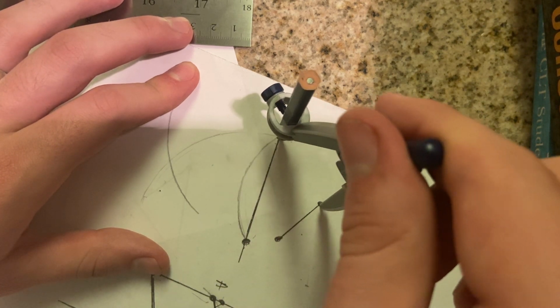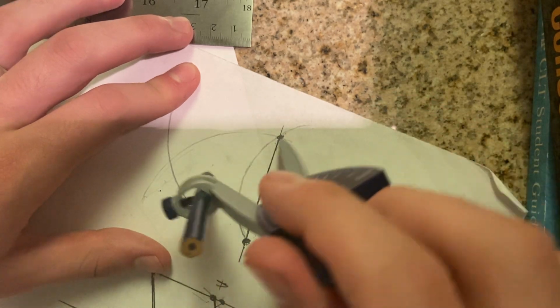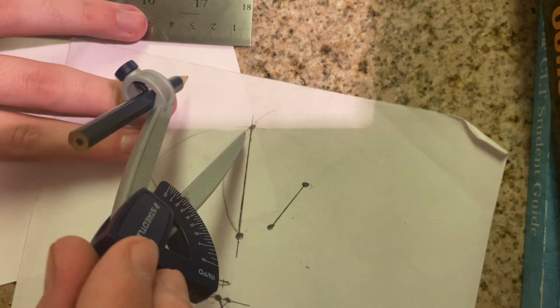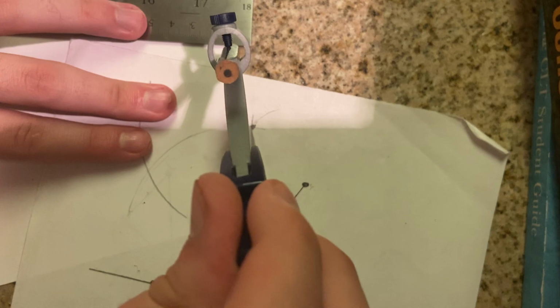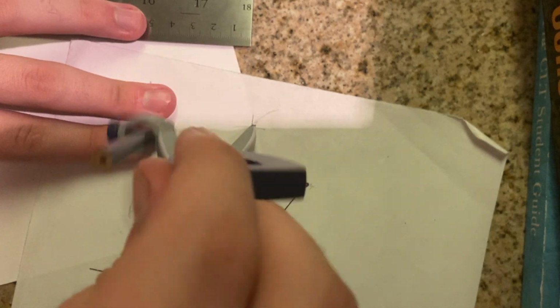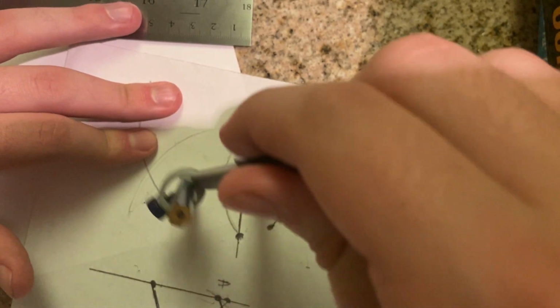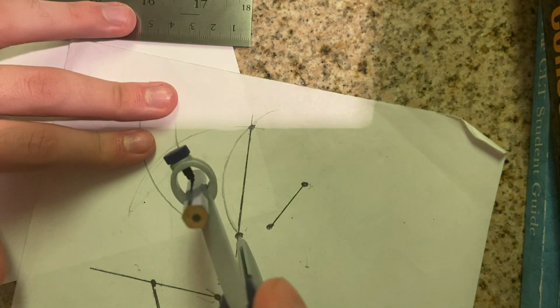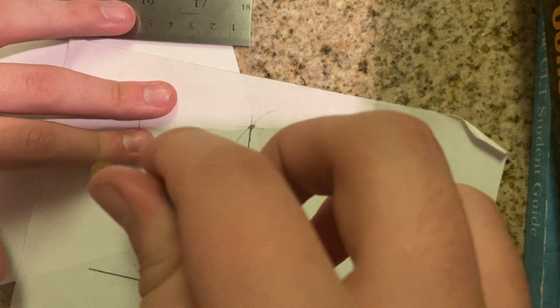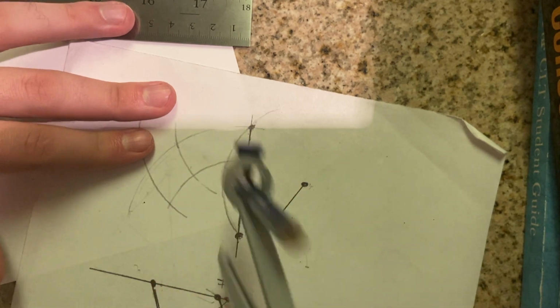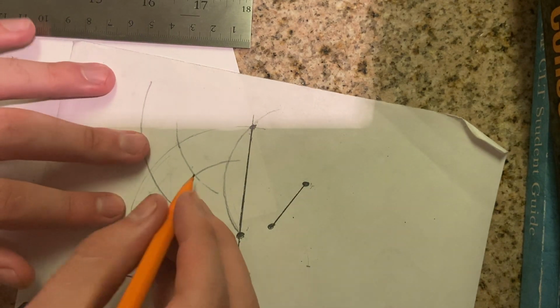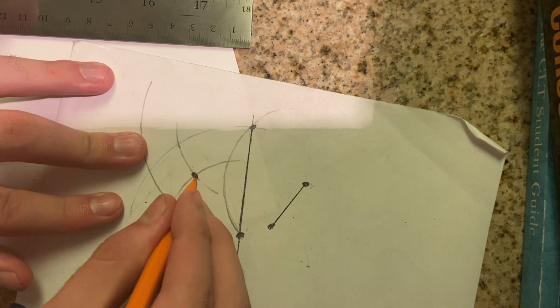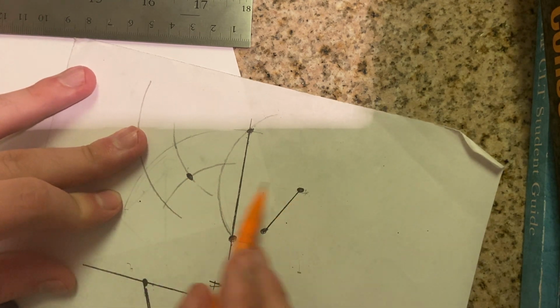So we have that distance here now. So now we need to go over here. Draw that semicircle. And this one. Now we're in business. And then we have this new point here. And that one is a reflection.